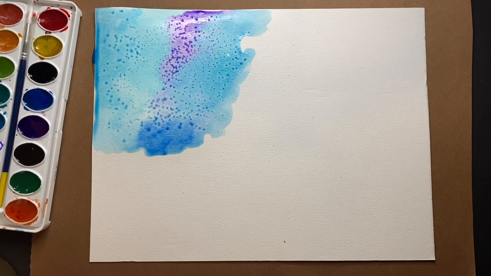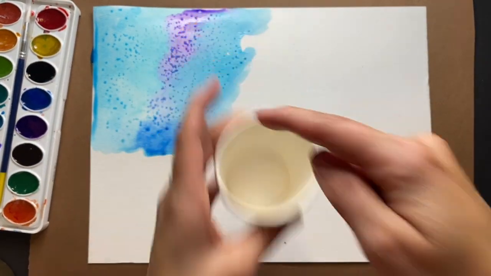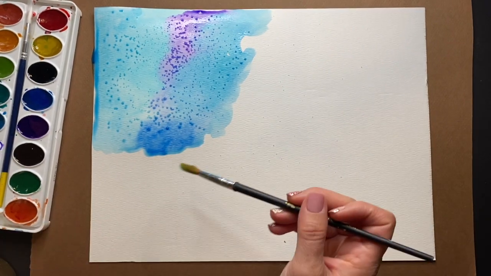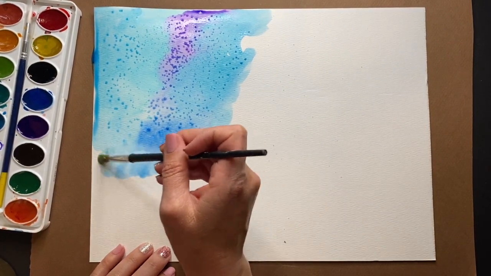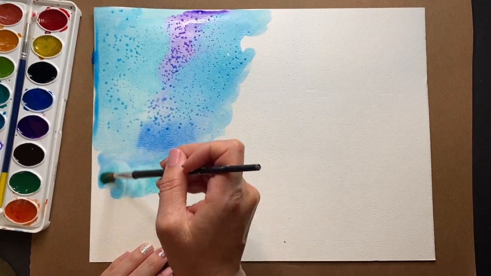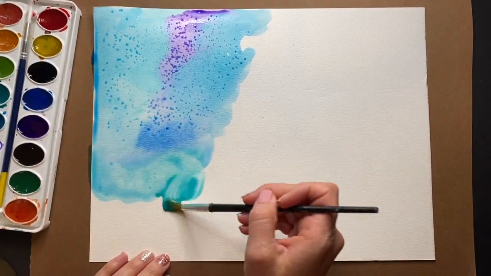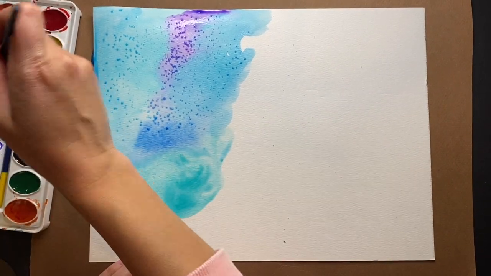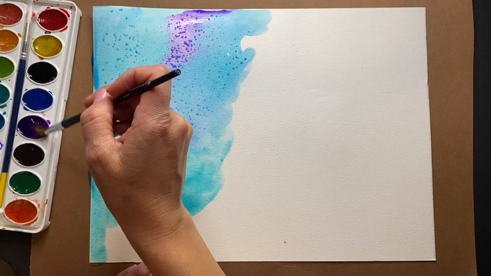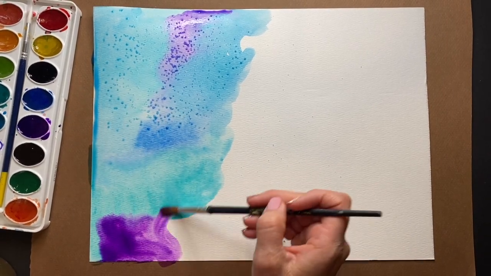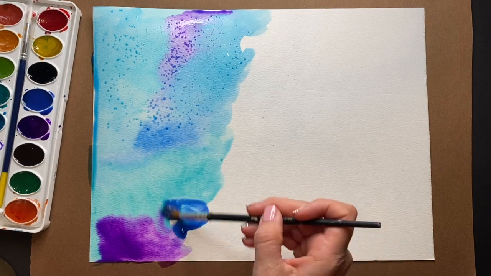If you let the paint dry, this technique will not be successful. So I'm going to pour a little salt in a cup to make it easier to sprinkle, and then I'm just going to continue adding watercolors and my paint to the paper. Again, we're just concerned with covering the paper with our paint.